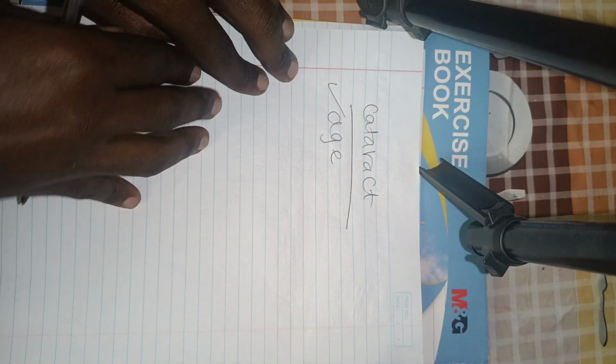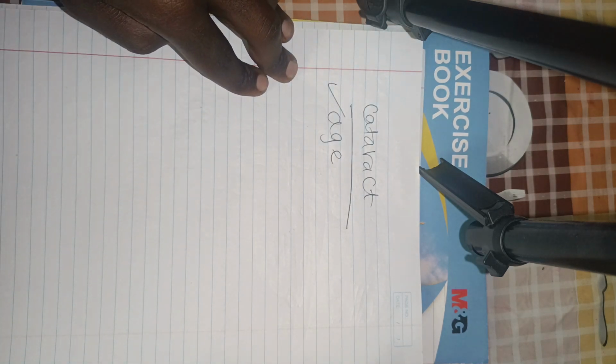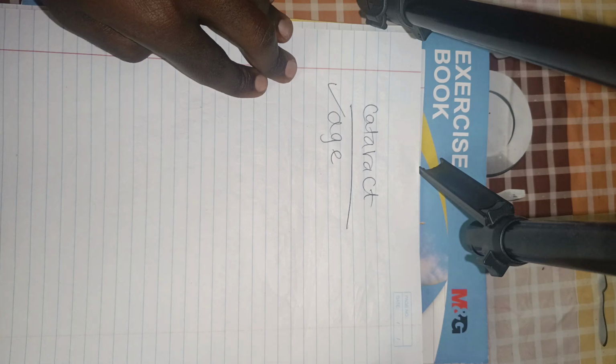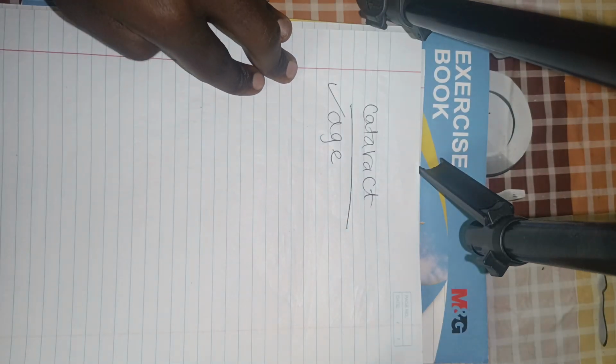That's why we said you can use a converging or convex lens to correct presbyopia, or you can use a pair of glasses with two lenses, or bifocal lens, to correct the condition. But cataract is also associated with age, so it is very common with individuals who are in their later years of living on this earth. So age can be one of the causes of cataract.